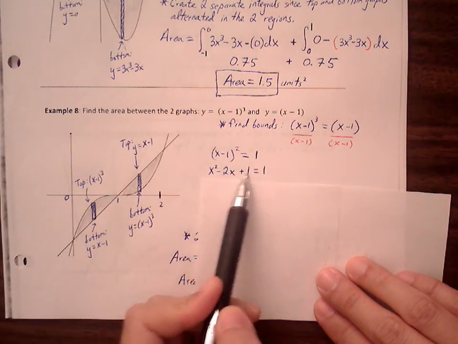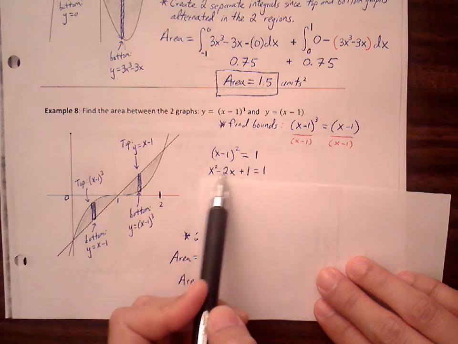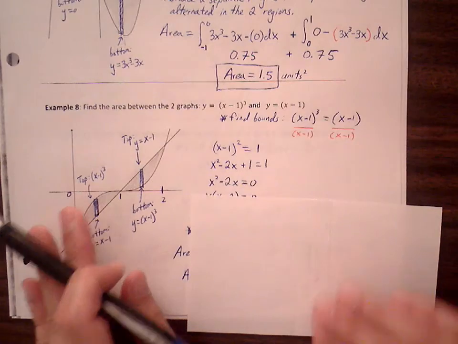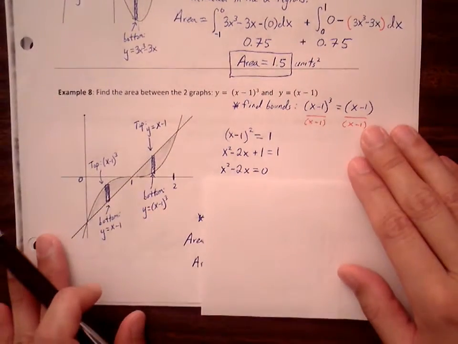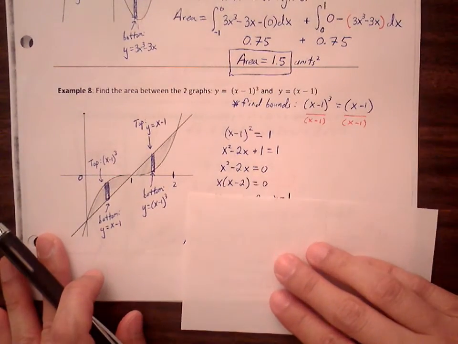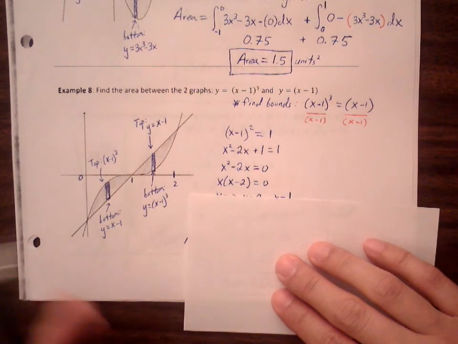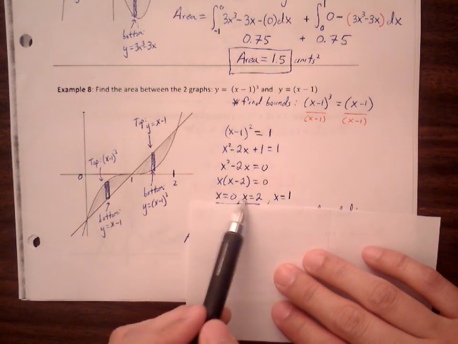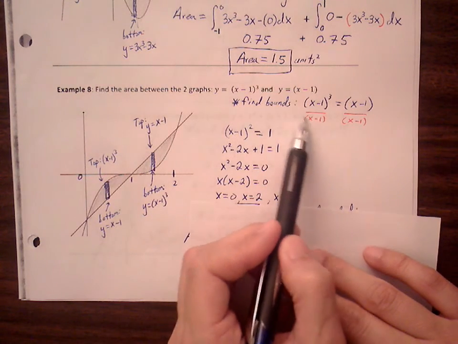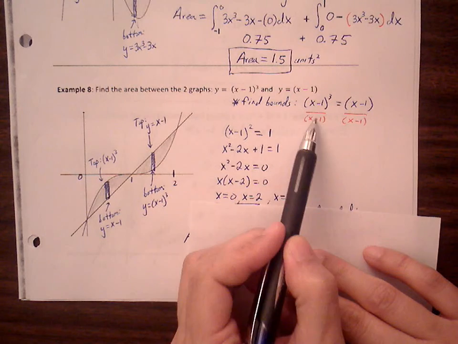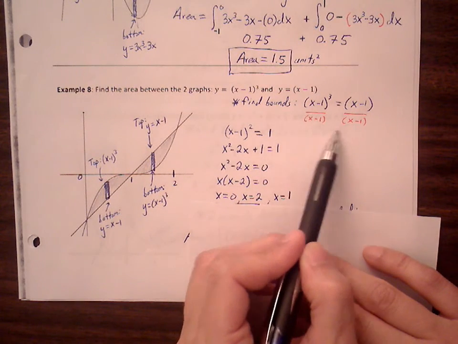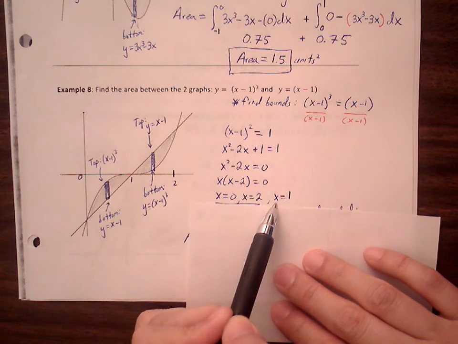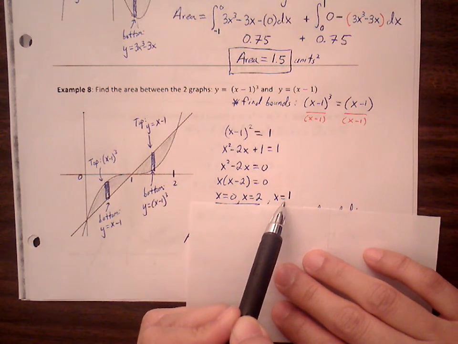Well, first I expanded out the x minus 1 squared. I subtracted the 1 over, and I get x squared minus 2x equals 0. Factored the x out: x times x minus 2 equals 0. I solve for x. I get x equals 0, 1, and 2. The 0 and 2 is from here, but the x equals 1 comes from this x minus 1. If I divide both sides by x minus 1, anytime I'm dividing by a variable, I need to include that as a solution that I don't want to lose out on.